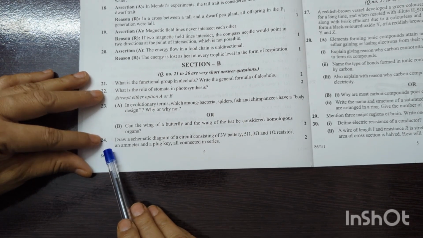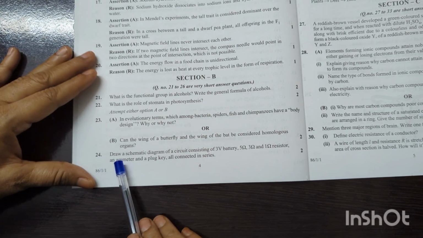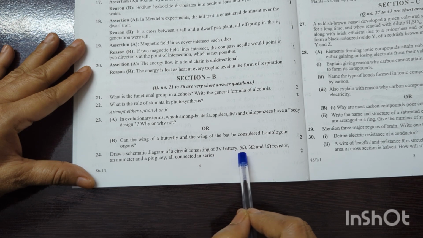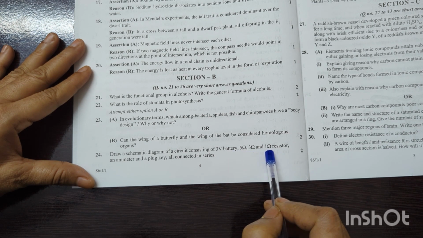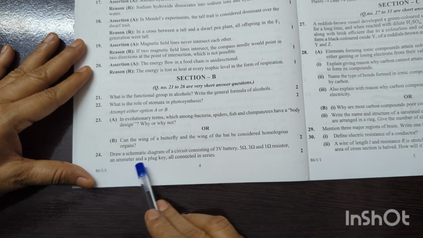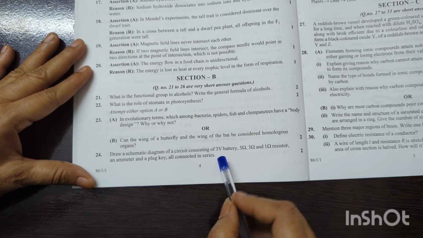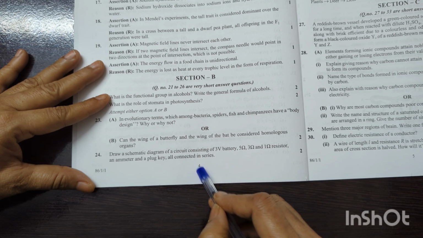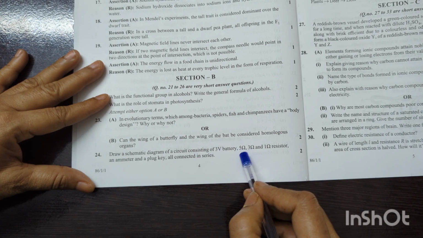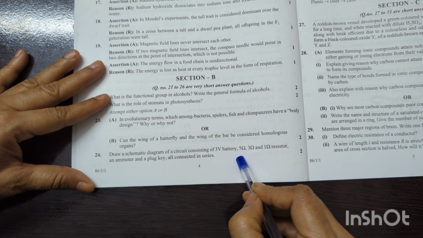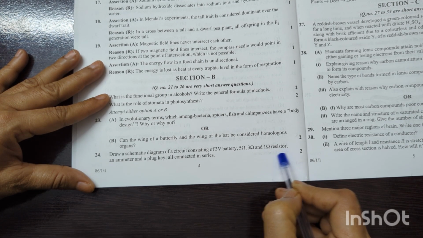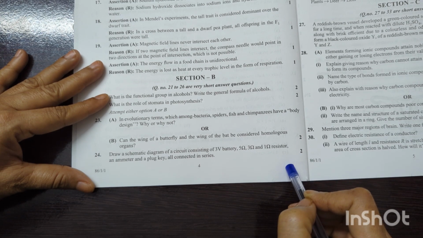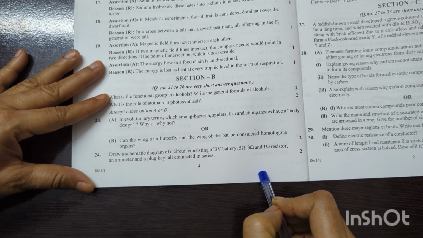24th question. Yeah, physics, I am there to answer. Draw a schematic diagram of a circuit consisting of a 3 volt battery, 5 ohm, 3 ohm, 1 ohm resistors, an ammeter, and a plug key, all in series. Happily you can show the battery with a long and short line, and the longer one you can connect to a 5 ohm resistor, then a 3 ohm resistor, then a 1 ohm resistor, then put an ammeter, a circle with A in the center, in series, and then put a plug key.